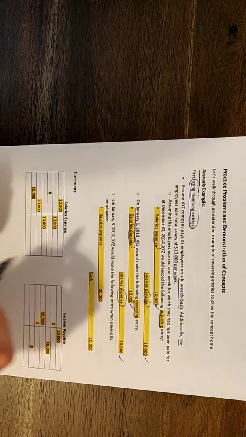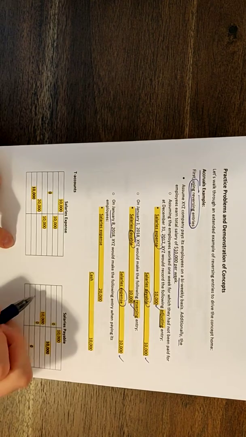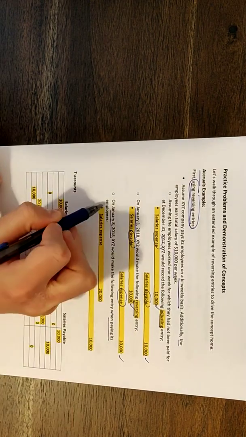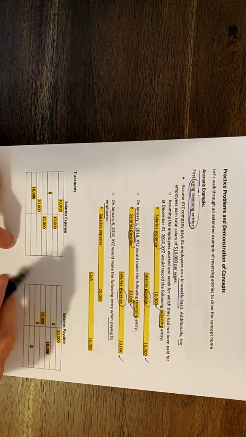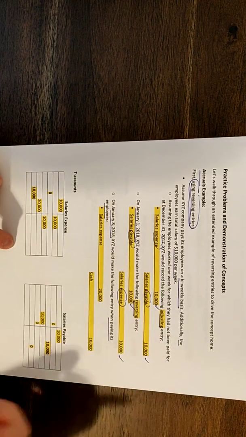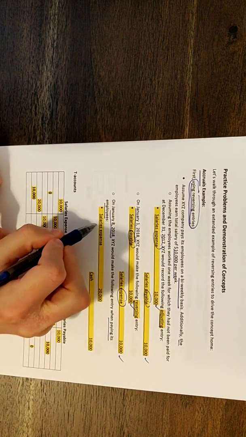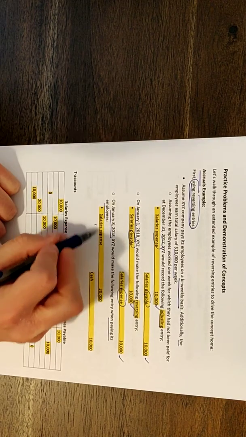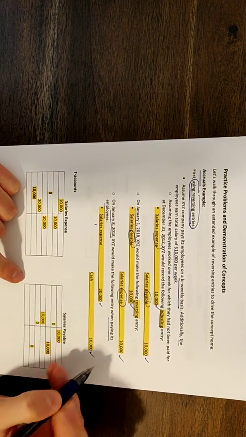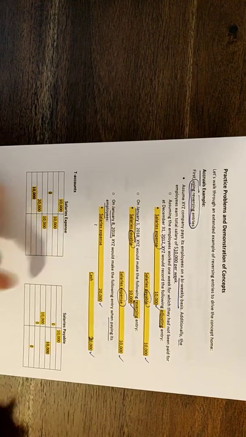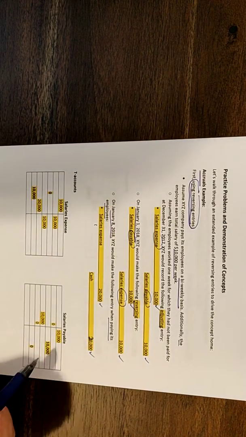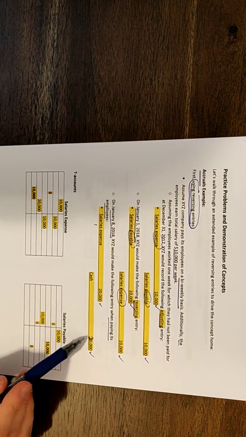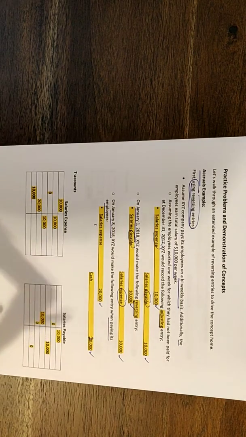Okay, now on January 8th of the next year, XYZ makes the following entry when they pay their employees, right? So another week has passed. That means they owe these employees $20,000, okay? Now, what I was talking about before, XYZ can just debit salaries expense for the full $20,000 and then credit cash for $20,000. Okay, so credit cash for $20,000 when they're actually paying off these employees.